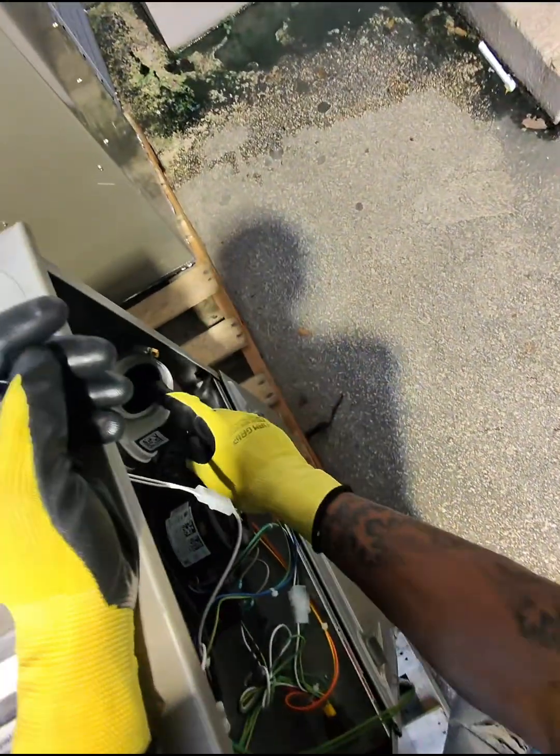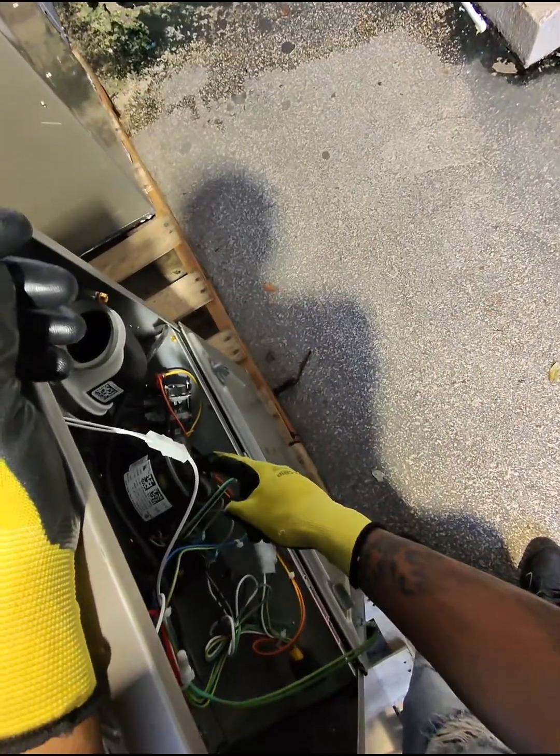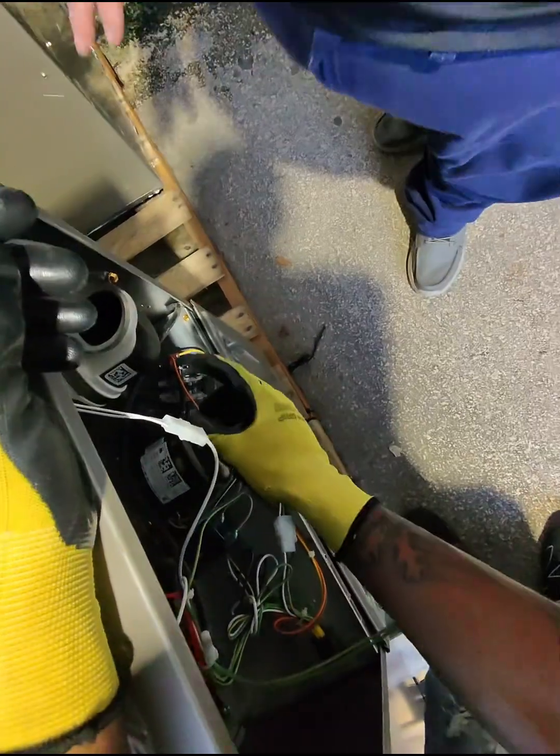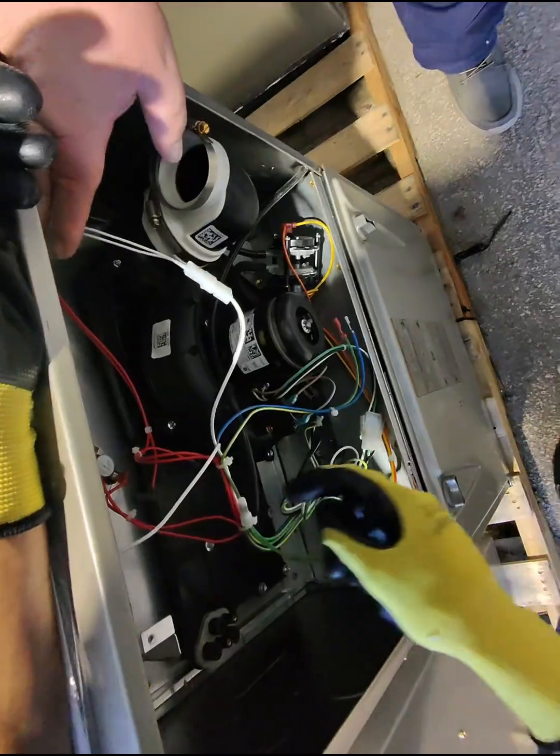So we got, this will be PVC. This is going to be on the bottom. The burners are on top. This is PVC. The burners are on top.